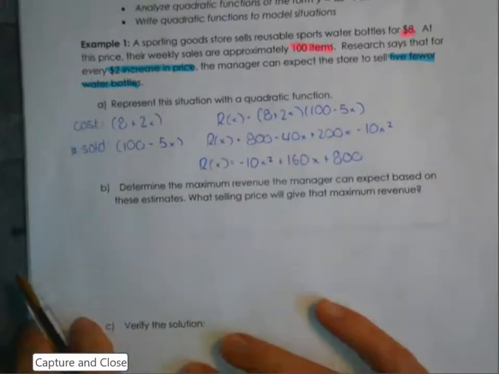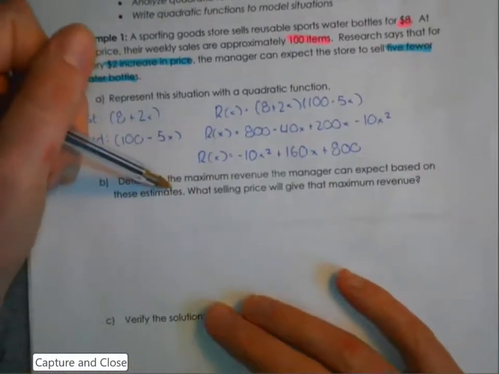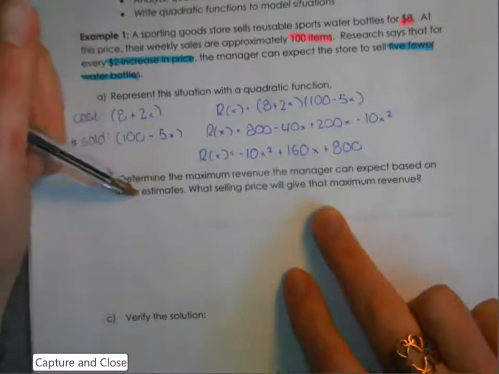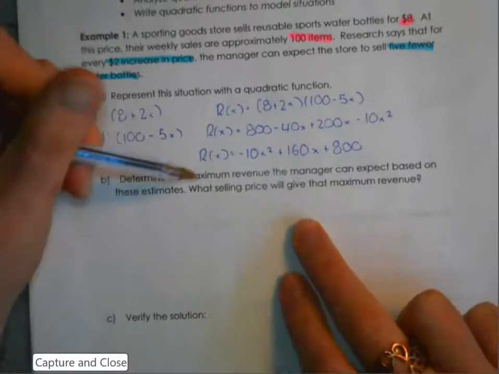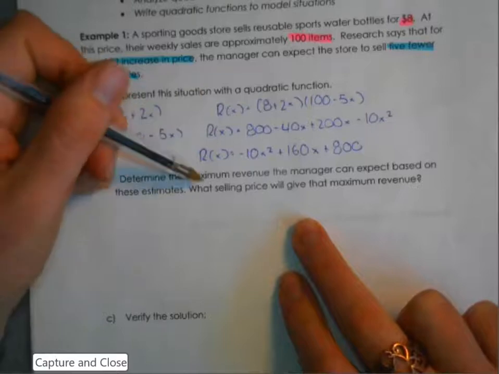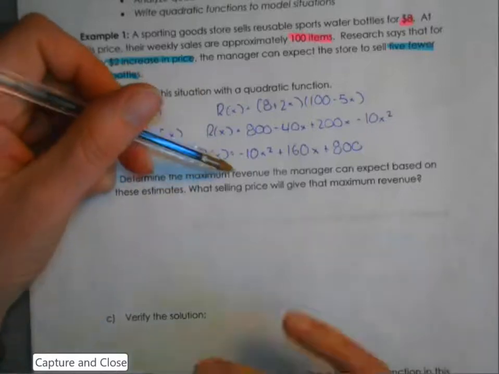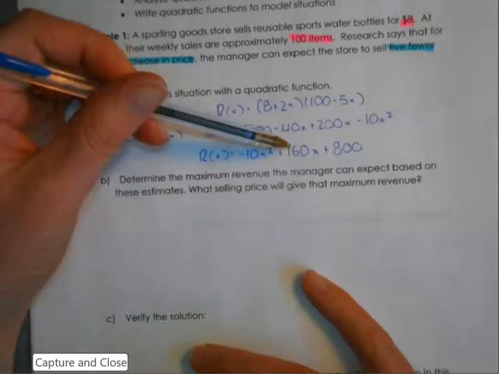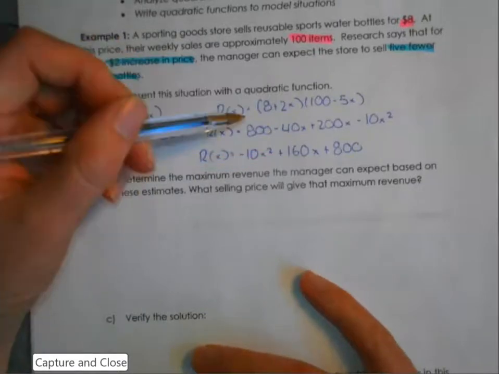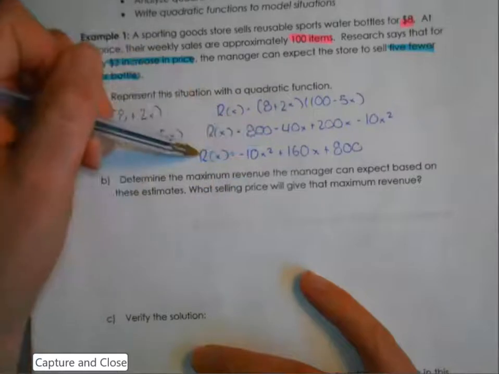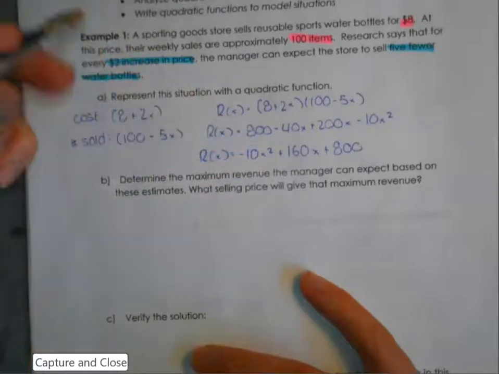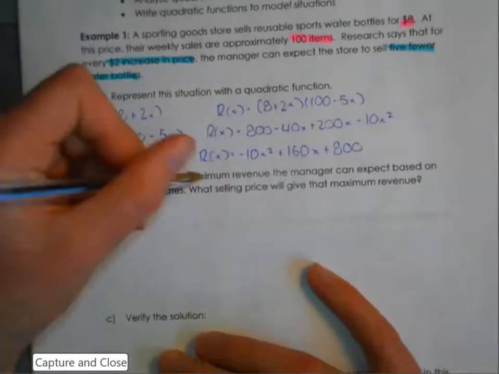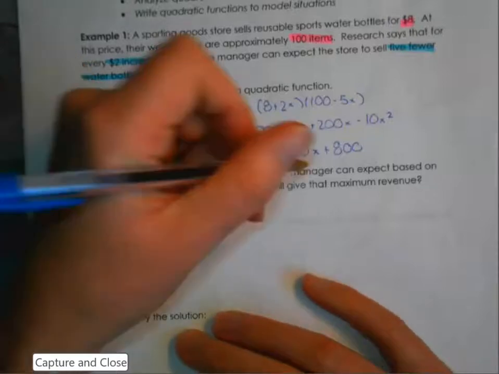Now the next thing it wants us to do is determine the maximum revenue the manager can expect based on these estimates. So basically, in order to figure out maximum revenue, remember from last time, anytime you're looking for a maximum, you want to determine the vertex, okay? And so when we are given a quadratic function in standard form, we need to convert it. And we went through all of those steps last week.